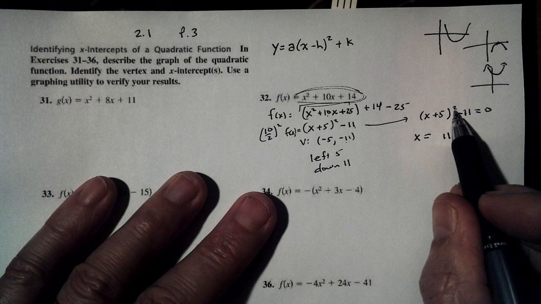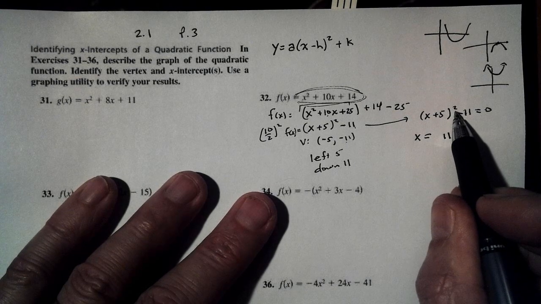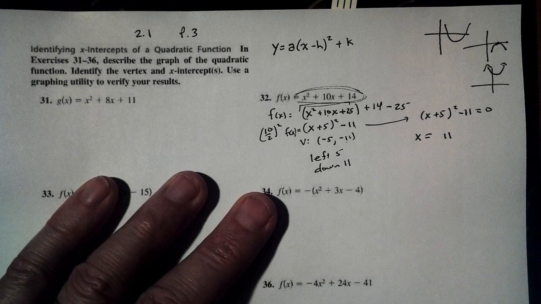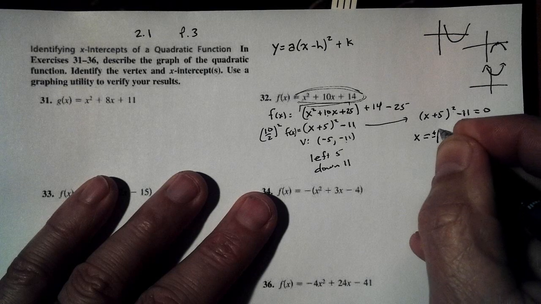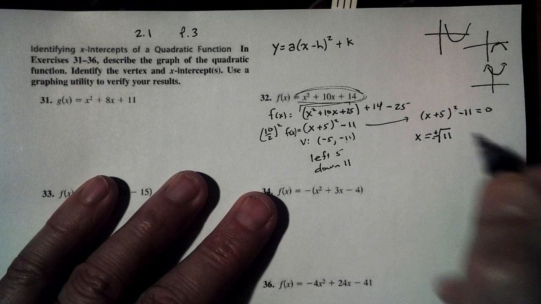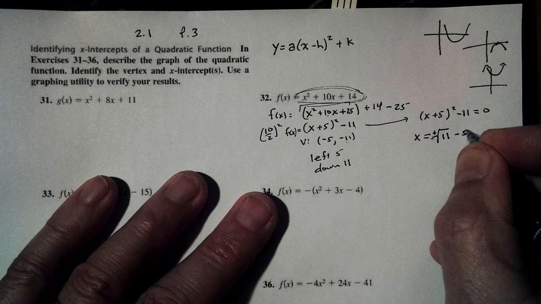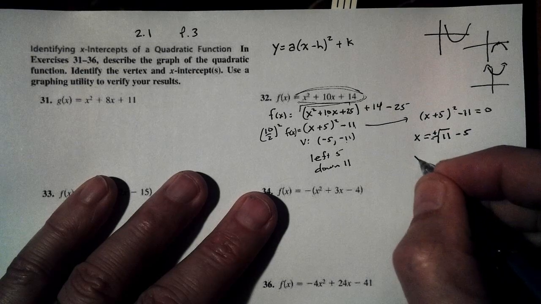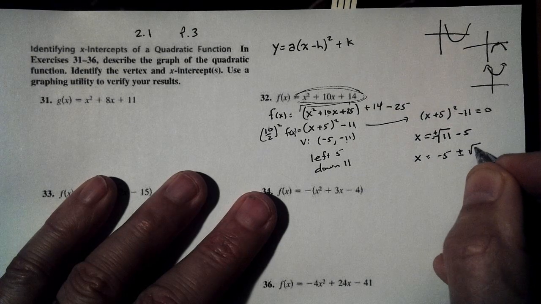Once the 11's gone, I need to get rid of squared. How do we get rid of squared? Hopefully you didn't say just square root. Plus or minus square root of 11, and then we subtract 5. So our x-intercepts are at negative 5 plus or minus square root of 11.